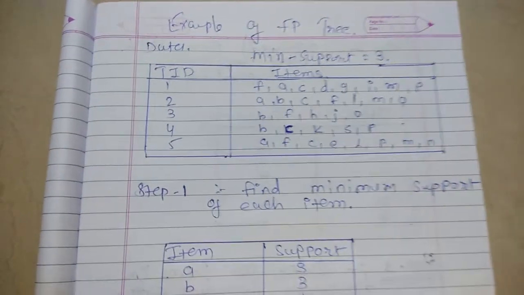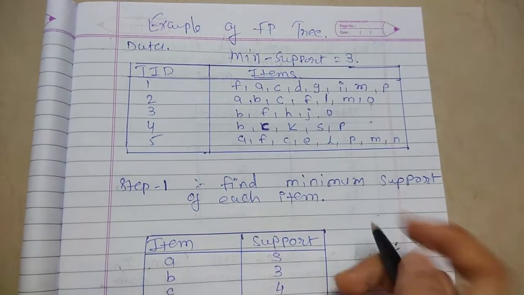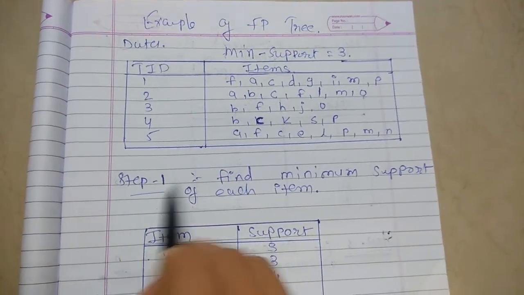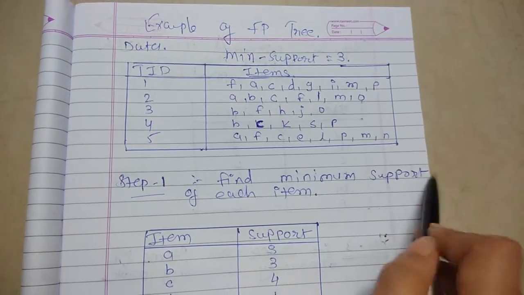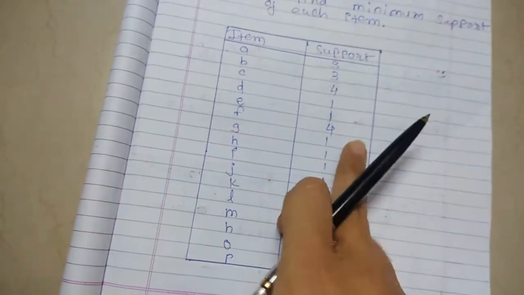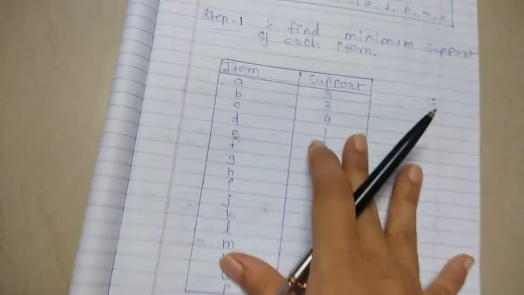Now step 1 for the FP tree is the same as the Apriori algorithm. Step 1 is to find the support of each item. So we'll write each and every item in unique order and find the support of each item.